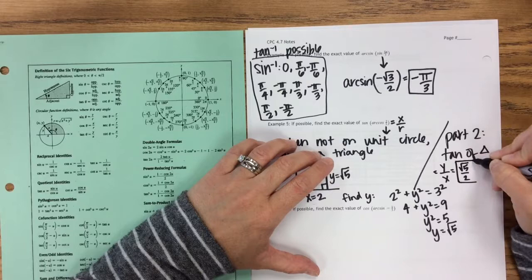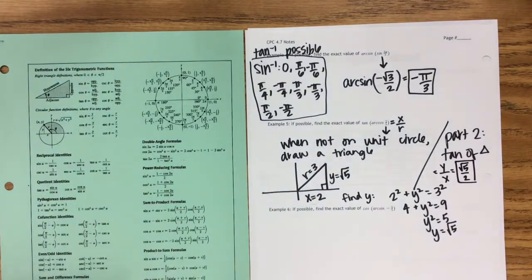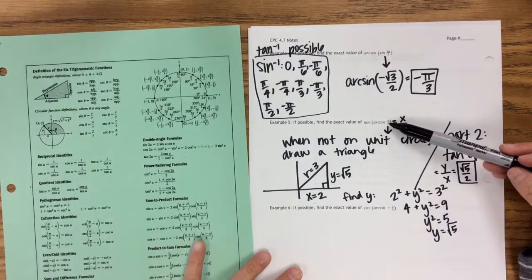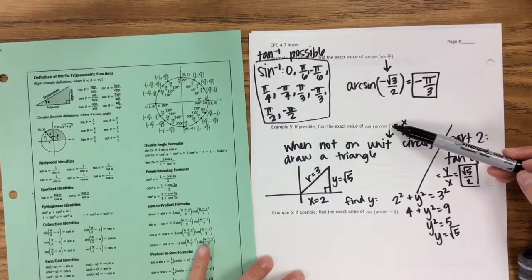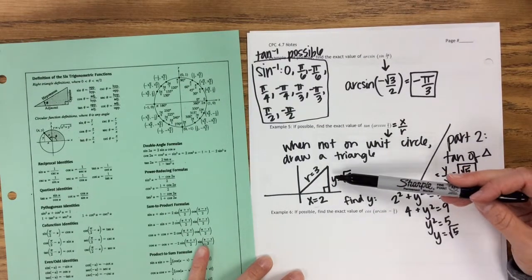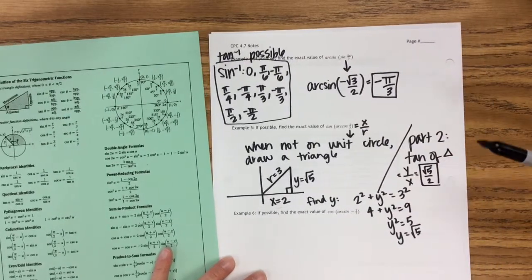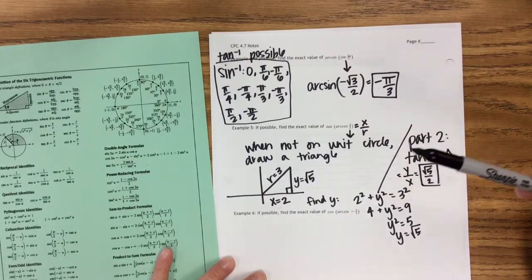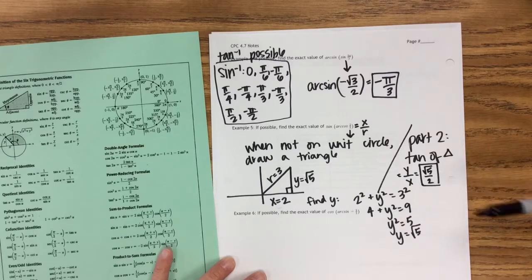So to recap on that one, we did arc cosine first. This wasn't on the unit circle, so we drew a triangle, figured out all the missing values. Once we had our angle, then we did part 2, which was the tangent of the triangle, which was y over x, so we have our value.